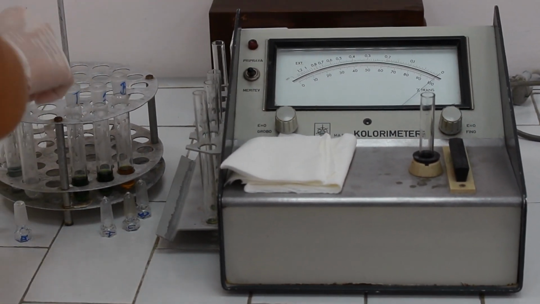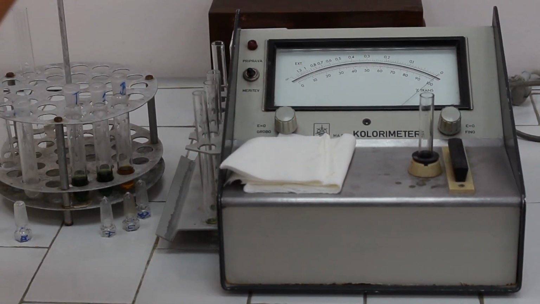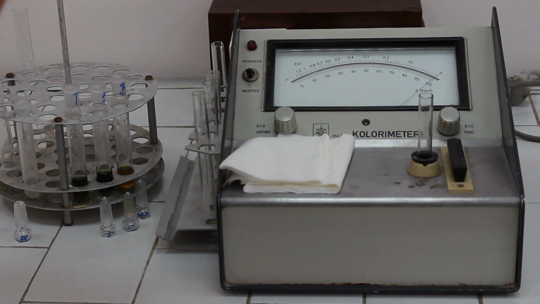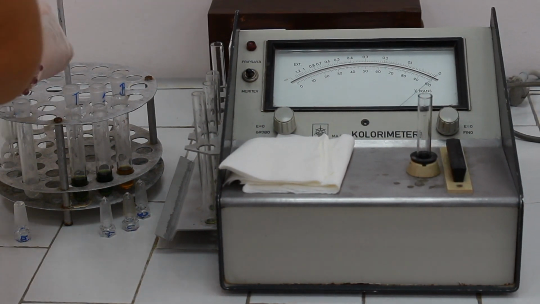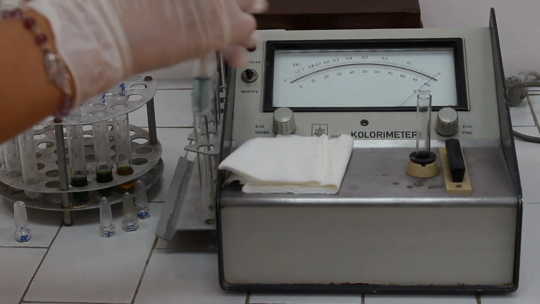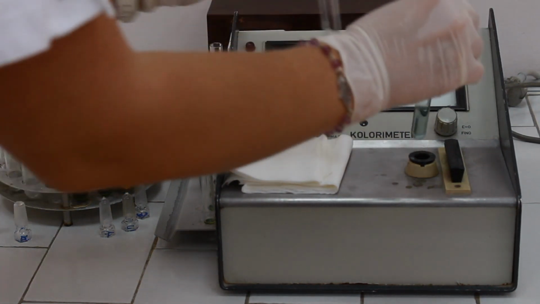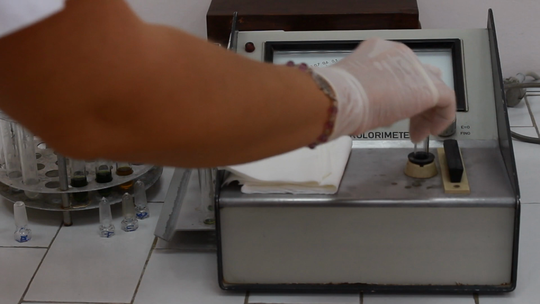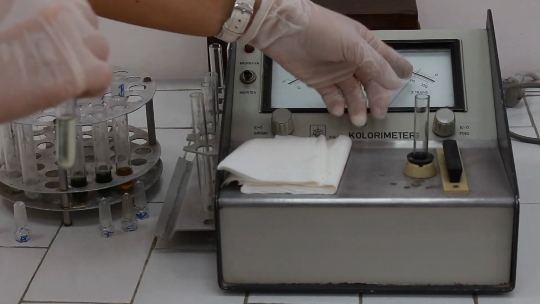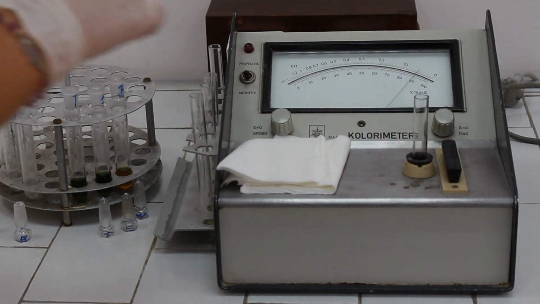Take another cuvette and pour the standard solution. Replace the cuvettes and read the absorbance.